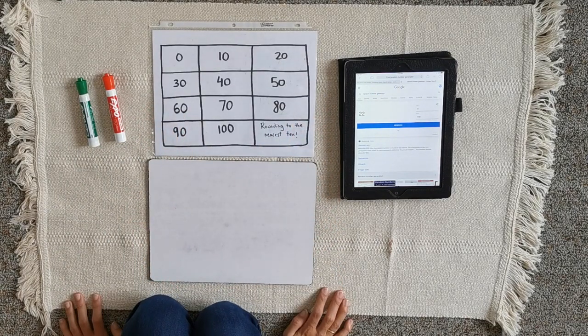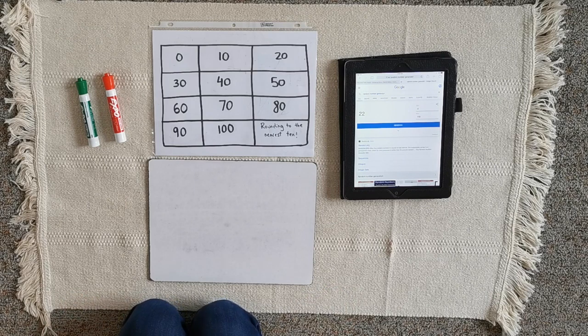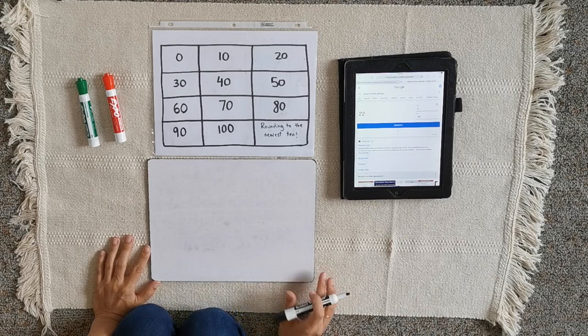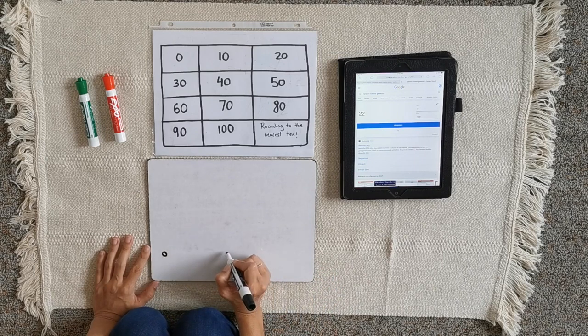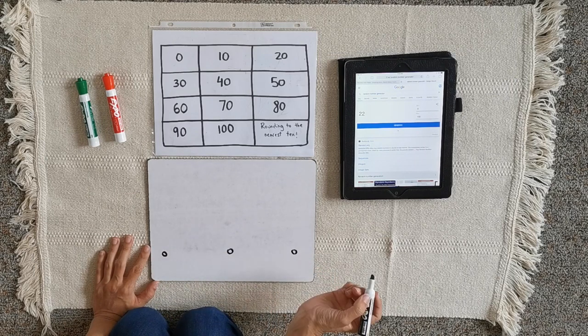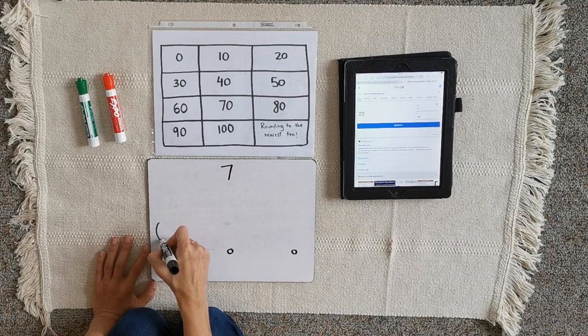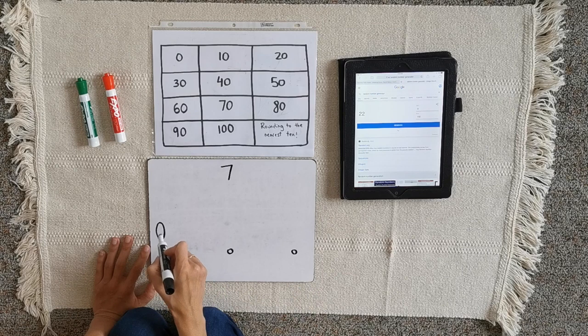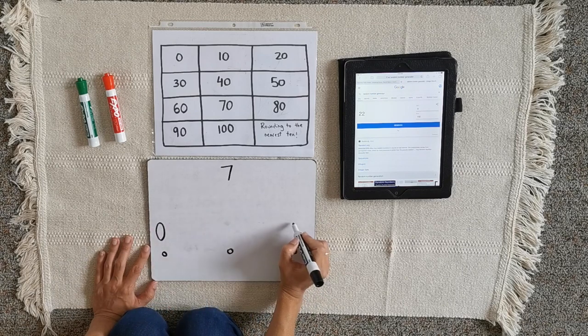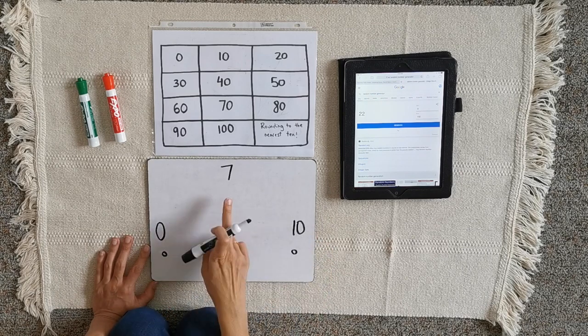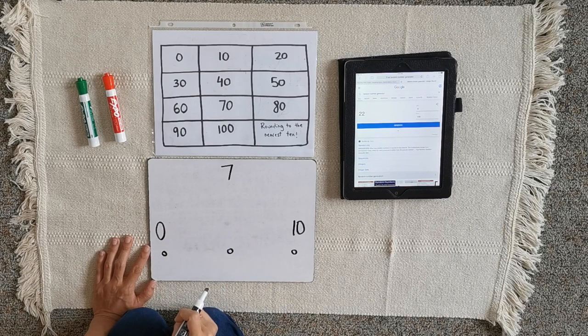Let's start. In second grade, do you remember that we did something that we called triads? Triads were something like this: number 7, and we gave you 3 options. Number 7 is closer to 0, closer to 10, or just in the middle.